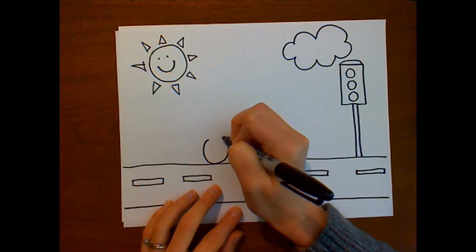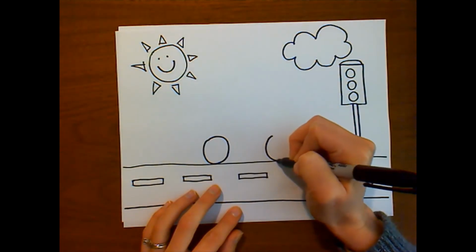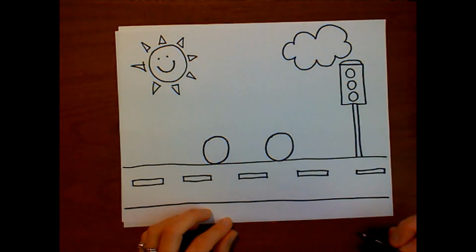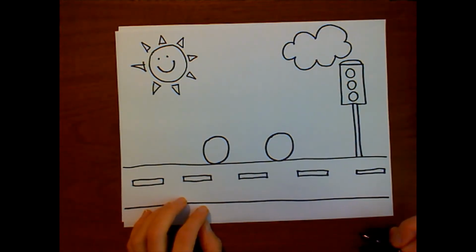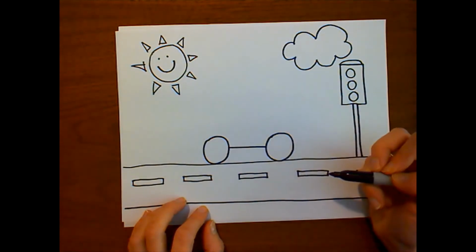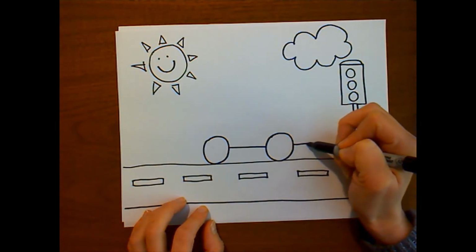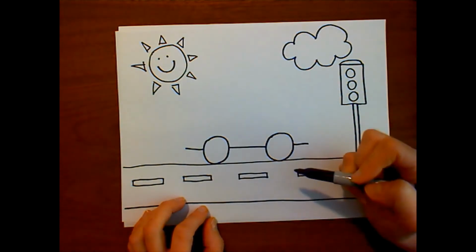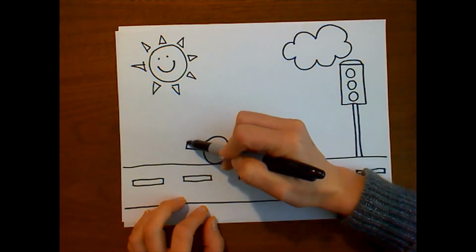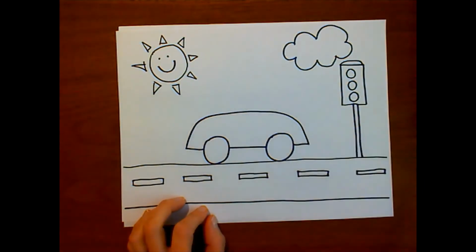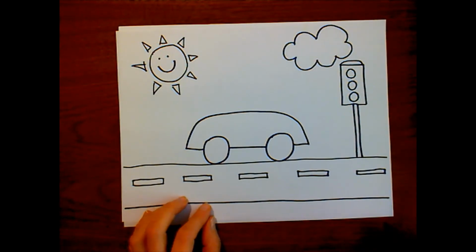Next, I'm going to make a vehicle for my road. So I started out with 2 circles for my wheels. I'm going to connect them with a line for the bottom of my car. Then I'm going to draw 2 more lines on the outside. Then I'm going to make sort of a curved line like that. That's the bottom part of my car.